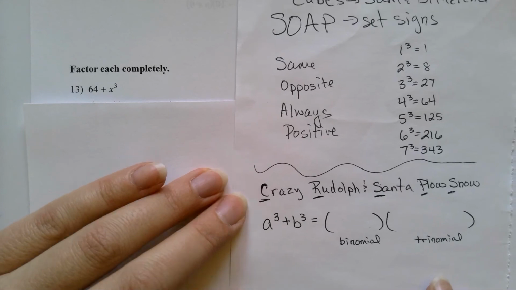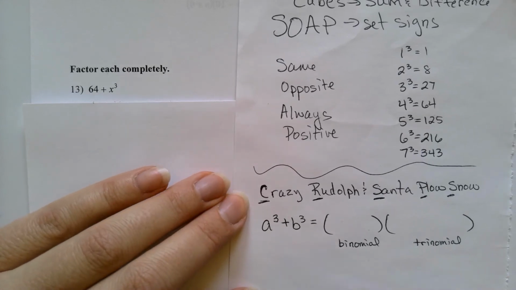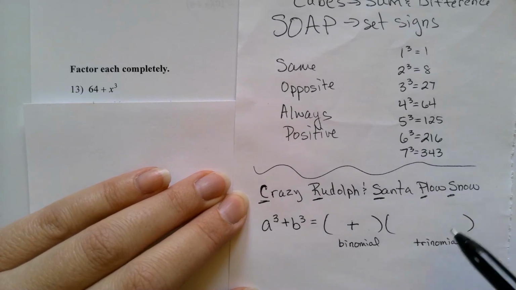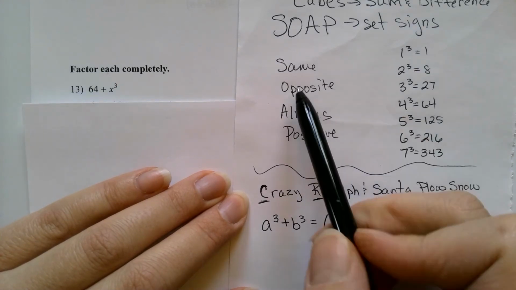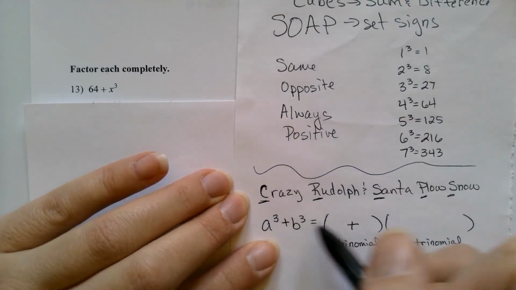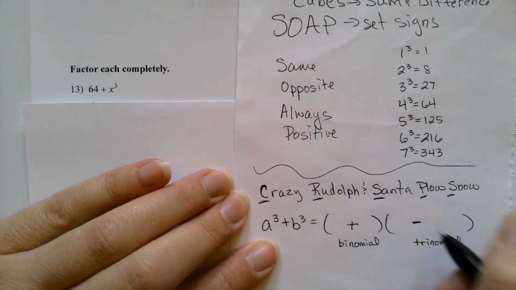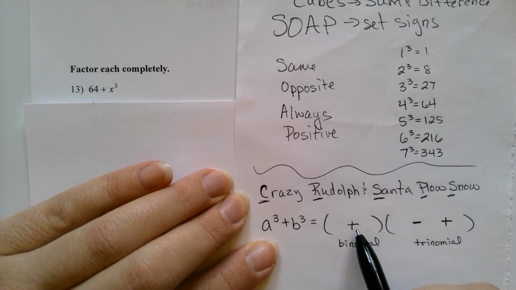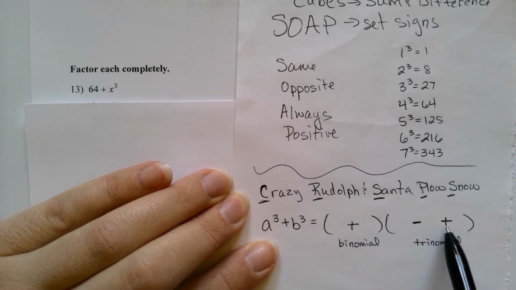So the first thing I'm going to do is use my SOAP acronym. I'm going to use the same sign first in my binomial, and then in my trinomial, I'm going to use the opposite sign. So same sign first, then the opposite sign, and my last sign is always positive. So same sign, opposite, always positive.